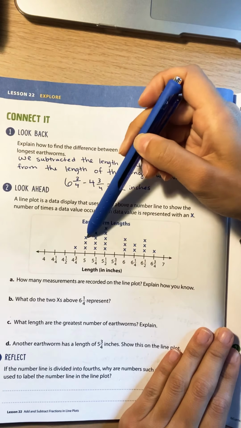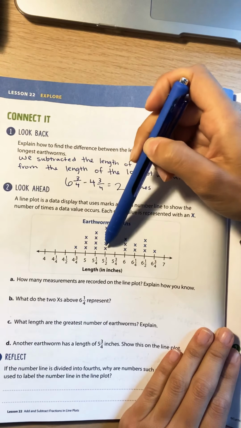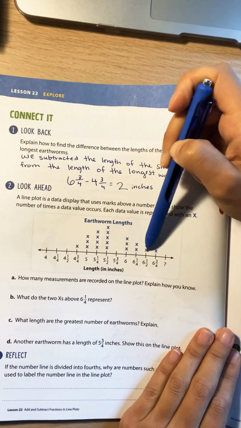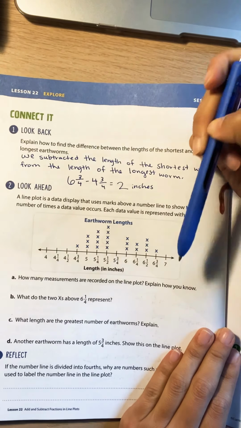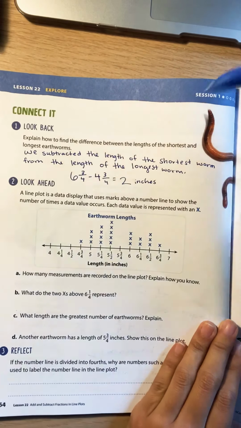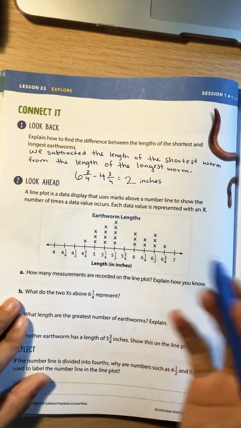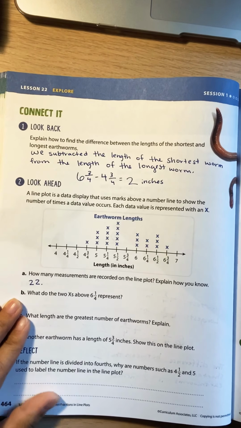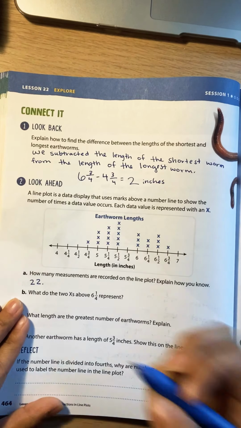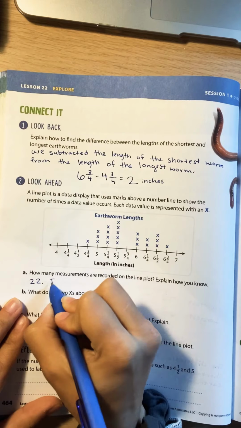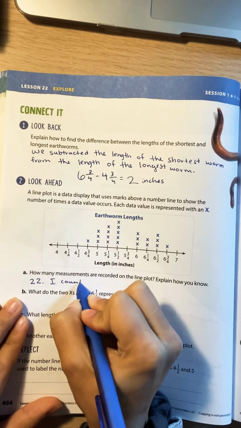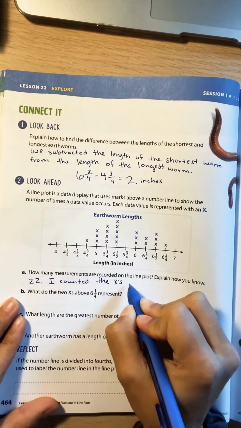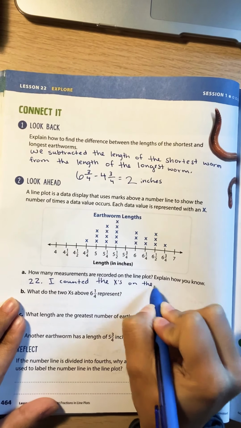So all we have to do is count the X's. 1, 2, 3, 4, 5, 6, 7, 8, 9, 10, 11, 12, 13, 14, 15, 16, 17, 18, 19, 20, 21, 22. Hey, that's my favorite number. Thanks, earthworms. Okay, 22. Explain how you know. Well, there are 22 X's on the line plot. I counted the X's on the line plot.